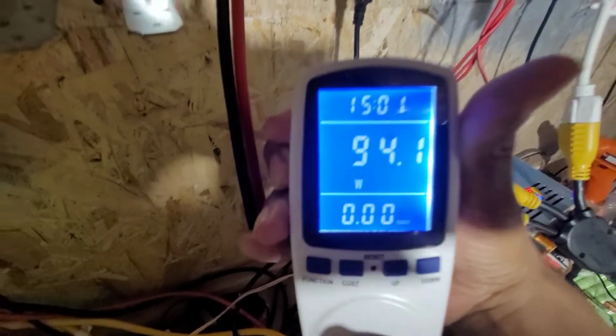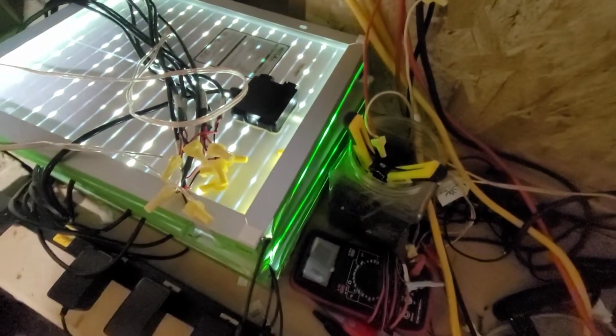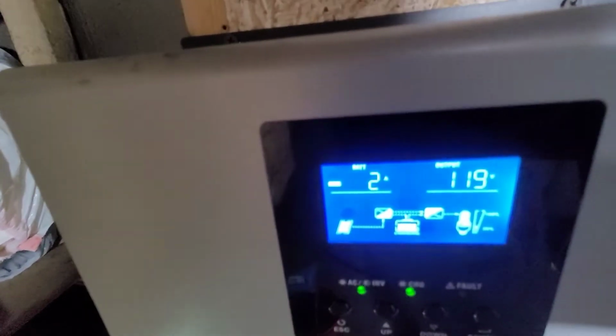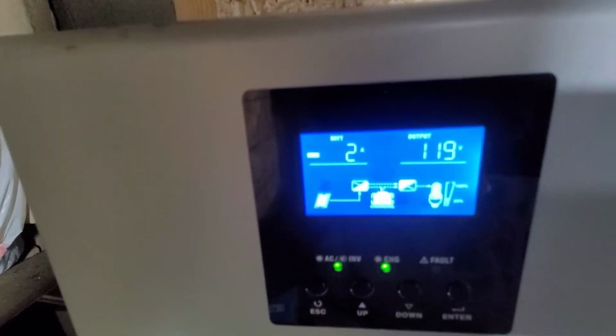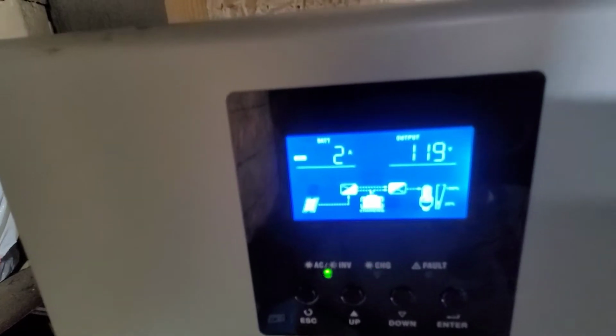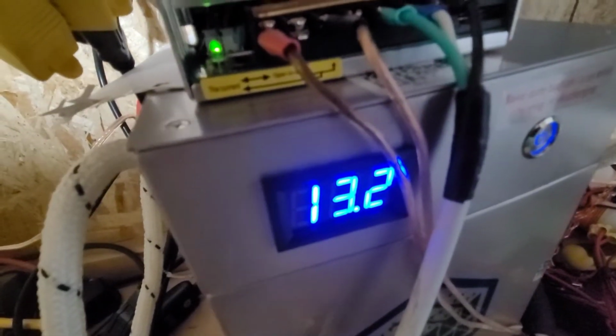That's just not going to change, because when you're running that, it's always going to stay that wattage. Okay, that dropped down from 11 to 2 because I'm drawing power. Okay, this stayed at 13.2, meaning it is charging.